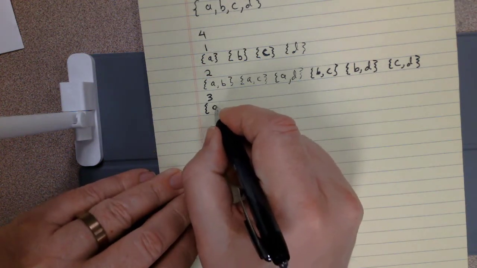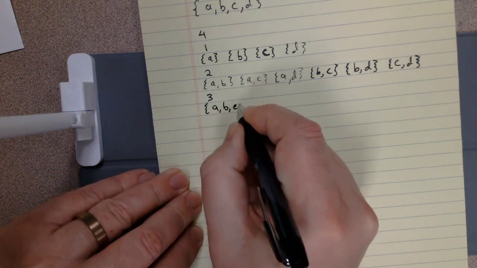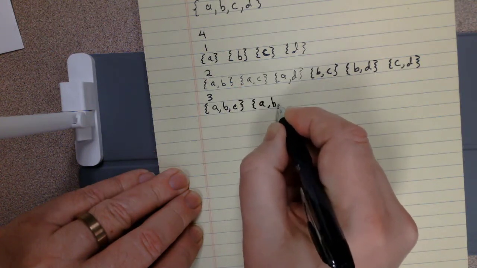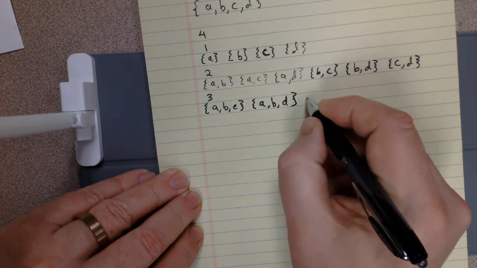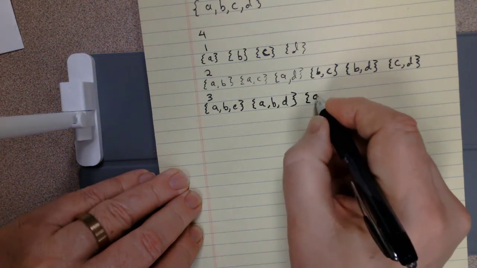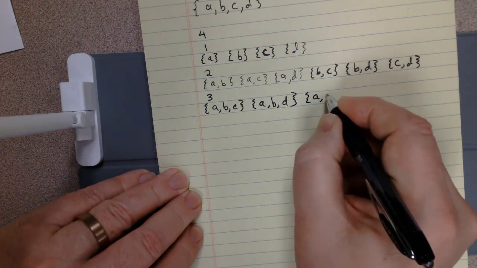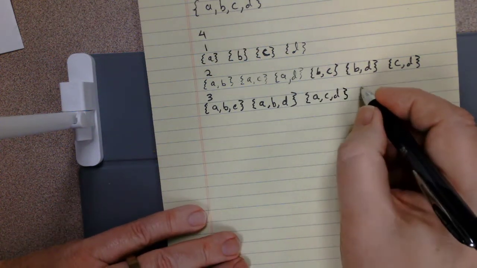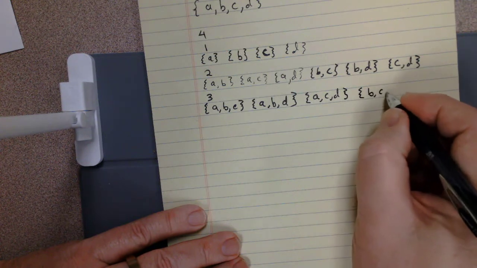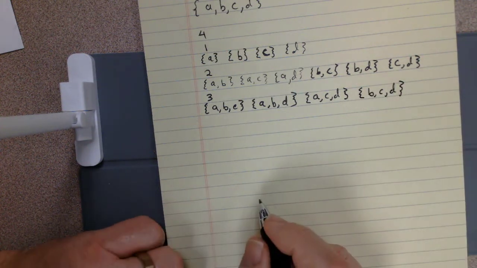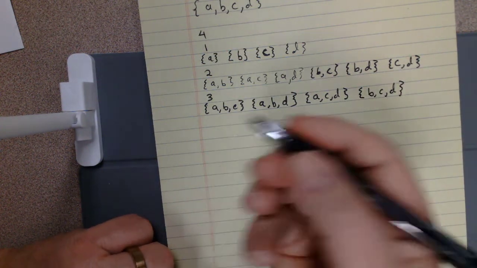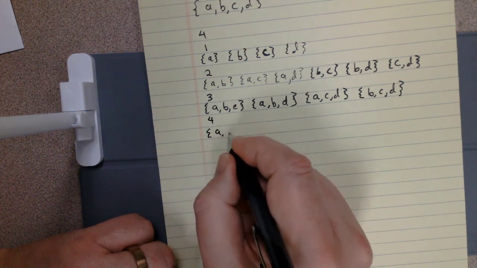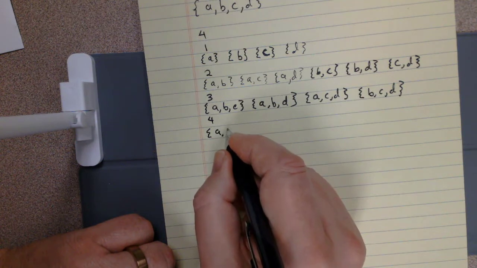Well, it would be A, B, C, leaving out D; A, B, D, leaving out C; A, C, D, I left out B; and then B, C, D, I left out A. And subsets of size 4, well, that is just going to be the whole set itself.